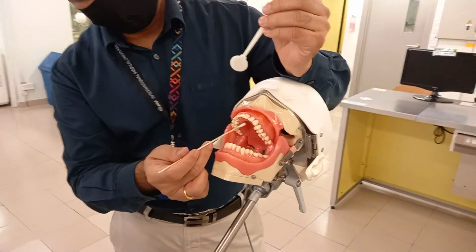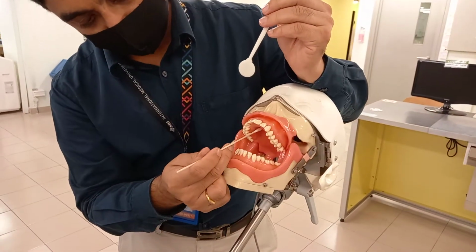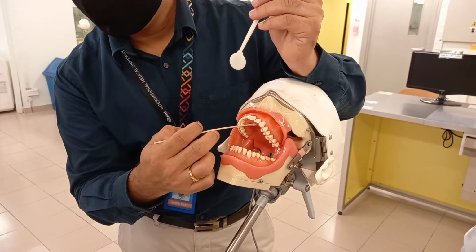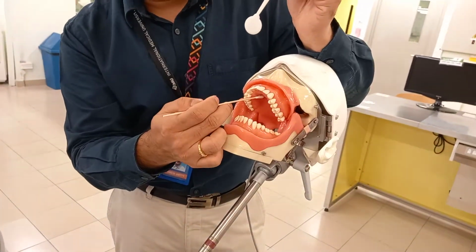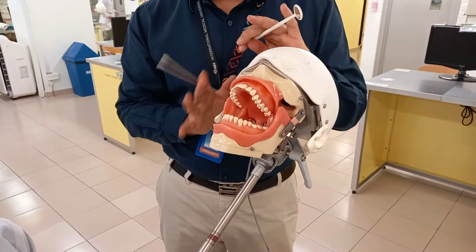Same way for palatal. Again, you dry the area. Just below the teeth here, you just apply topical. Same way. So buccally and palatally, you have to apply topical first. Then you have to wait for 2 minutes.